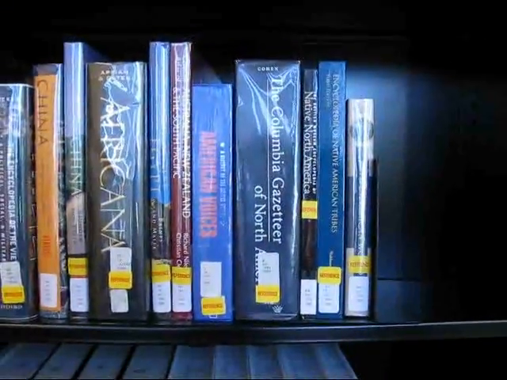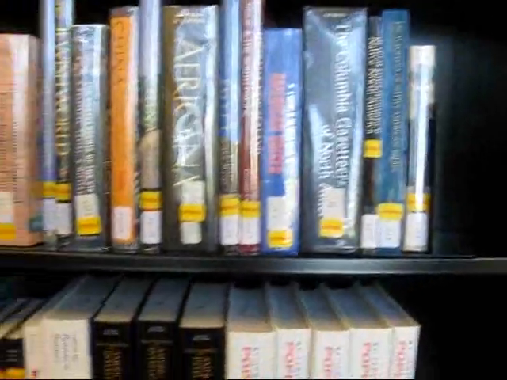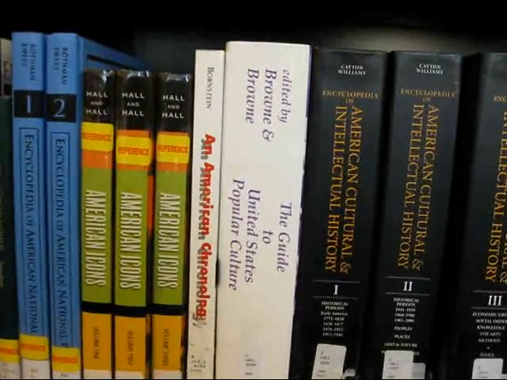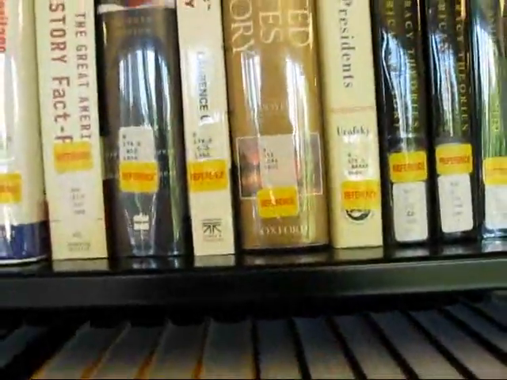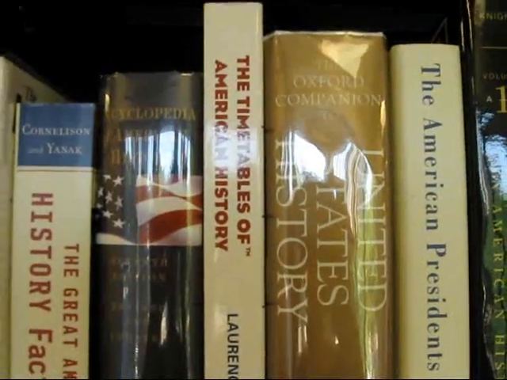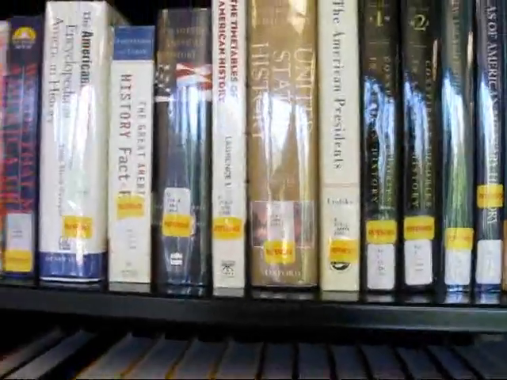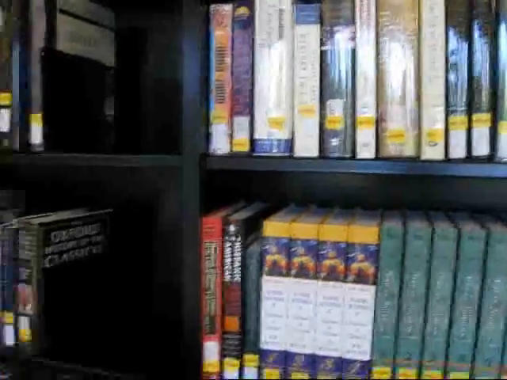So the E section begins here with this book called American Voices. There are a lot of other titles that you can look at. A couple that I would like to point out are An American Chronology, American Cultural and Intellectual History, and up here, the Timetables of American History. You'll find a lot of other interesting and useful information in the other books. I'm just going to point those out because they provide a certain time period as a starting point for your research.